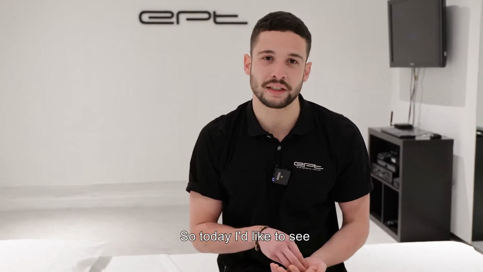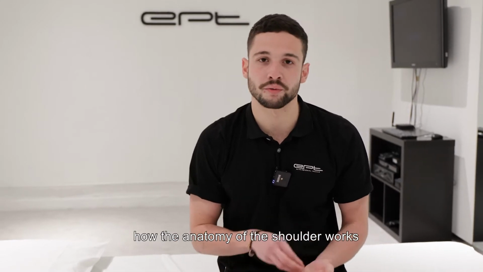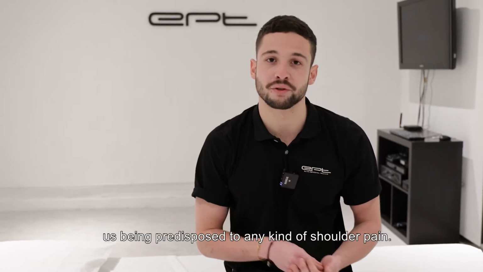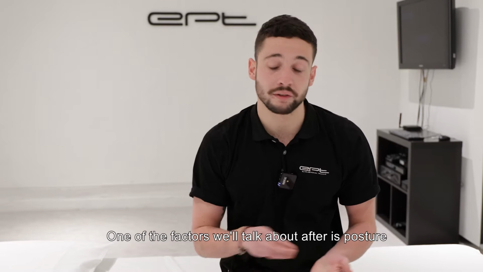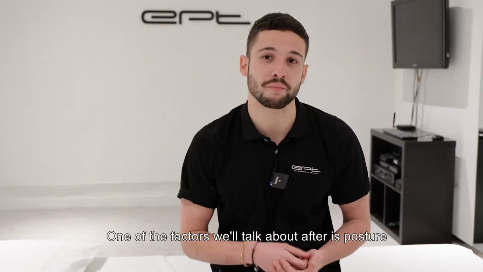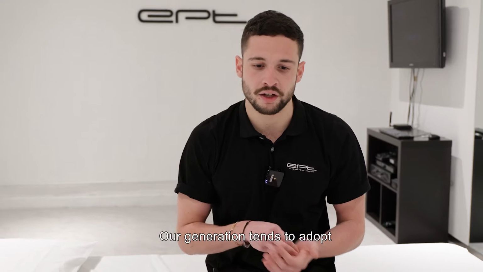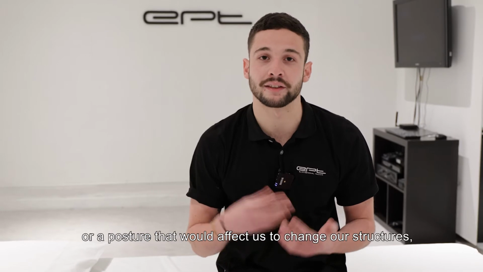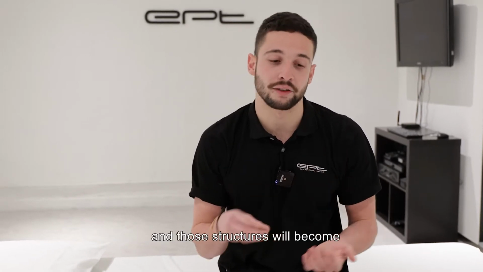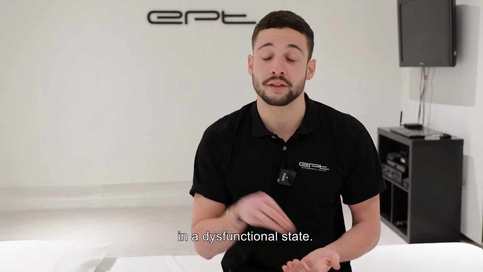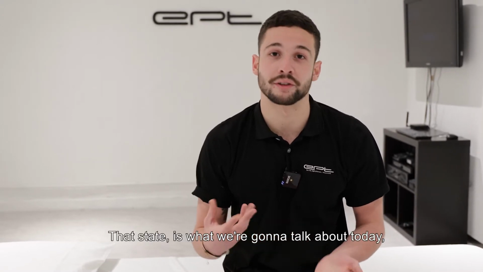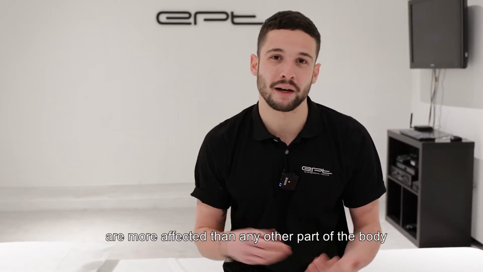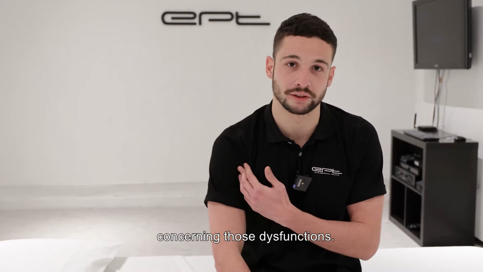So today I'd like to see how the anatomy of the shoulder works and how we can link it to us being predisposed to any kind of shoulder pain. One of those factors, we'll talk about it after, is posture. Our generation tends to adopt a poor posture more easily, and posture will affect us by changing our structures. Those structures will become dysfunctional. That state is what we're going to talk about today, and how shoulders are more affected than any other part of the body concerning those dysfunctions.